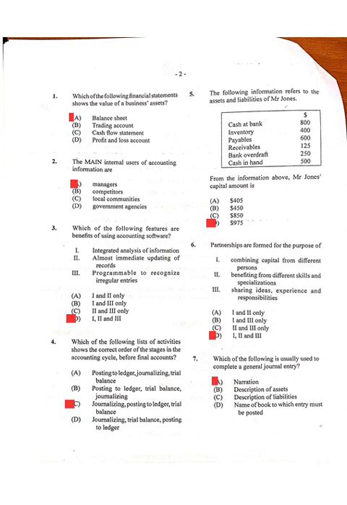Question 3. Which of the following features are benefits of using accounting software? 1. Integrated analysis of information. 2. Almost immediate updating of records. 3. Programmable to recognize irregular entries. The answer is D, which is 1, 2, and 3.